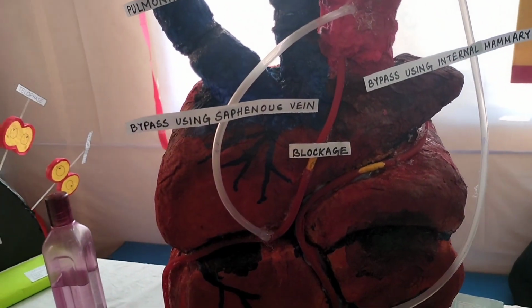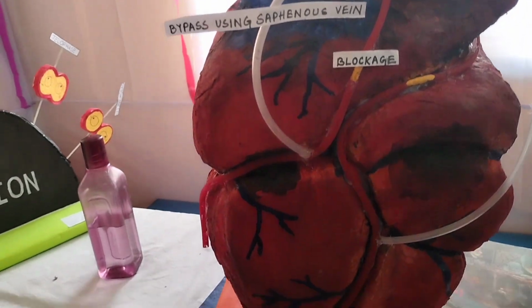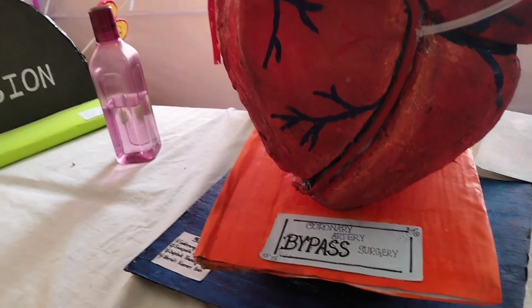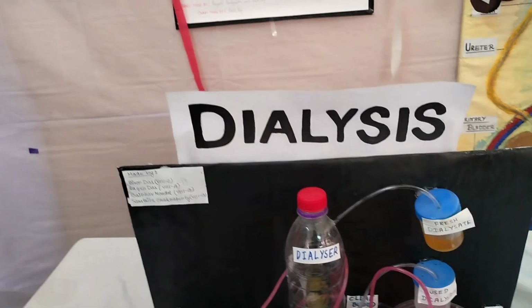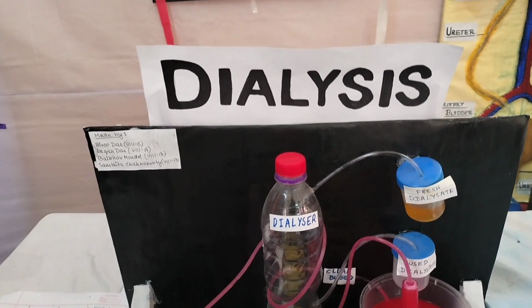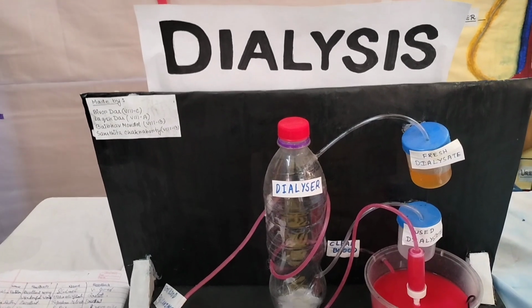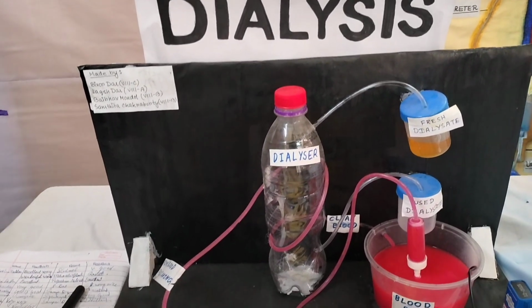Coronary artery disease is the narrowing of the coronary arteries, the blood vessels that supply oxygen and nutrients to the heart muscle. Dialysis is the process of removing excess water, solutes and toxins from the blood in people whose kidneys can no longer function properly. Two needles are inserted in the body.